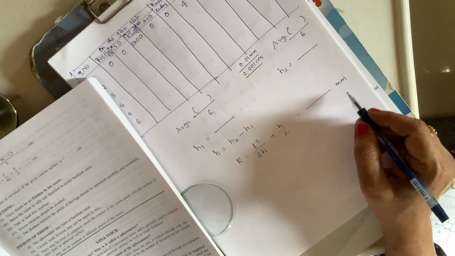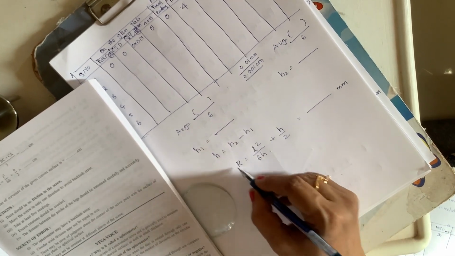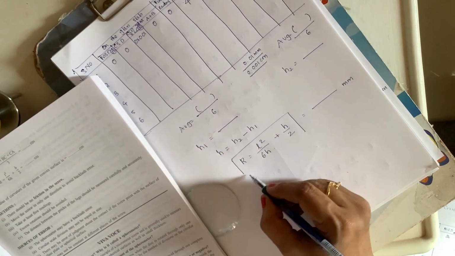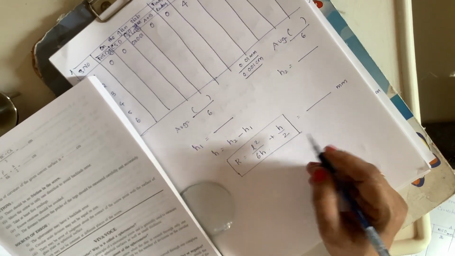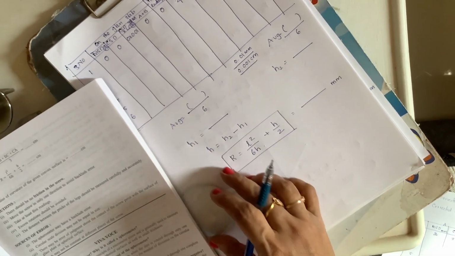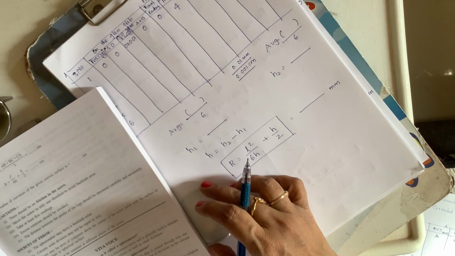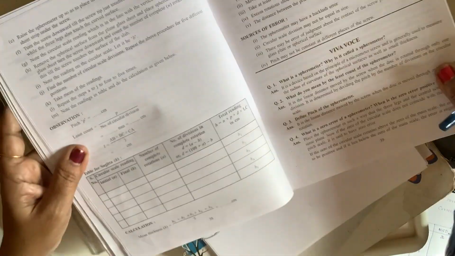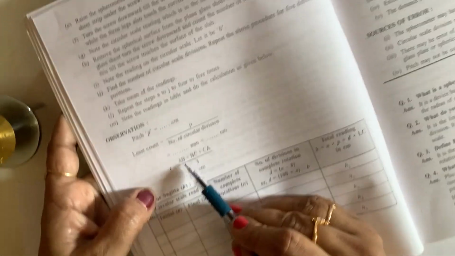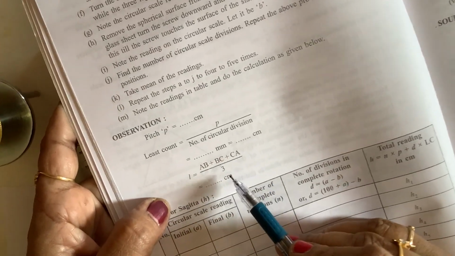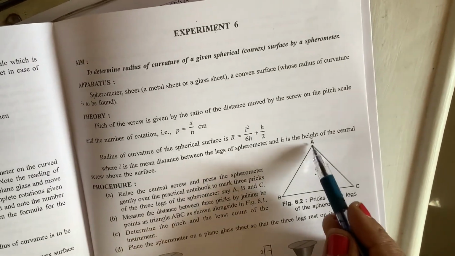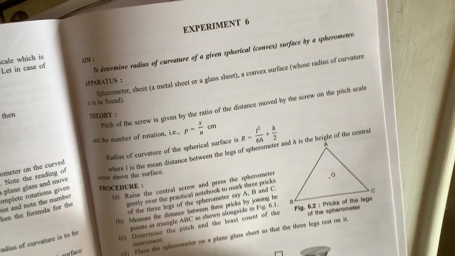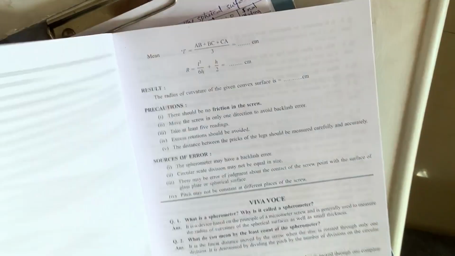Finally you will get the answer using this formula: R is equal to L square divided by 6H plus H by 2. L is the one which we got, that is AB plus BC plus CA divided by 3.